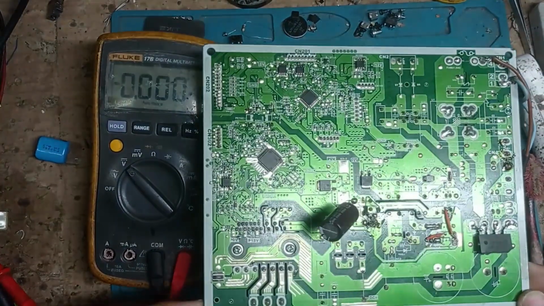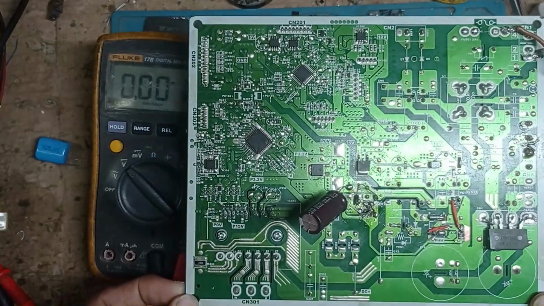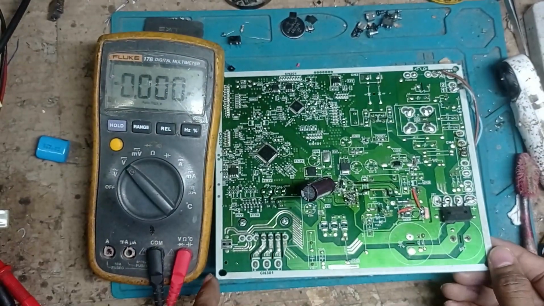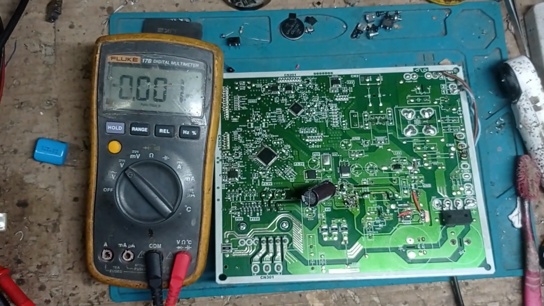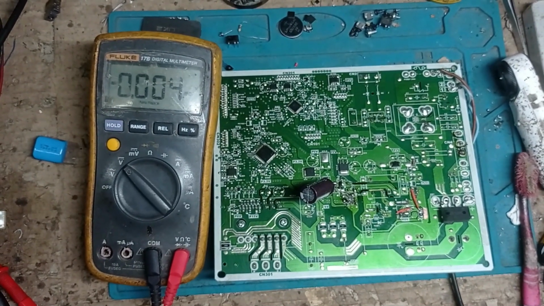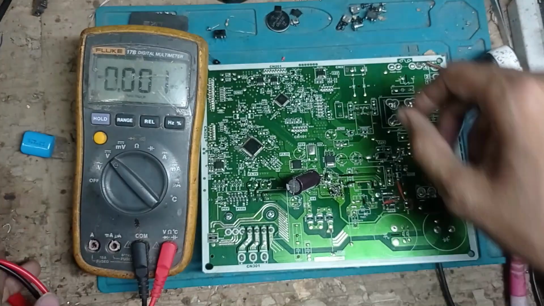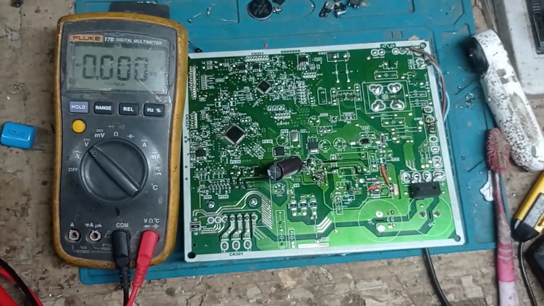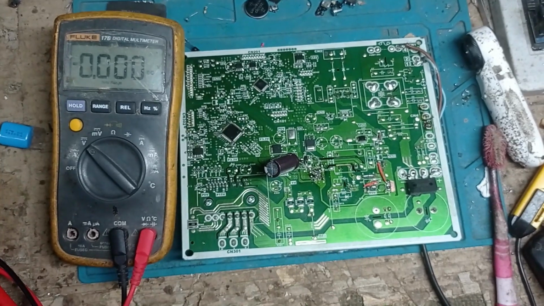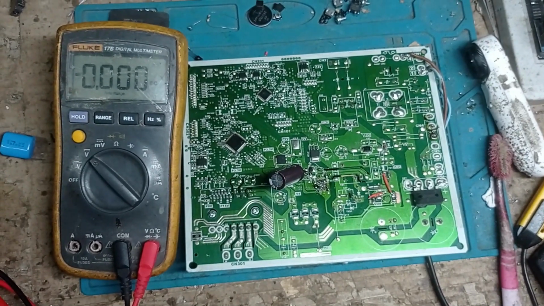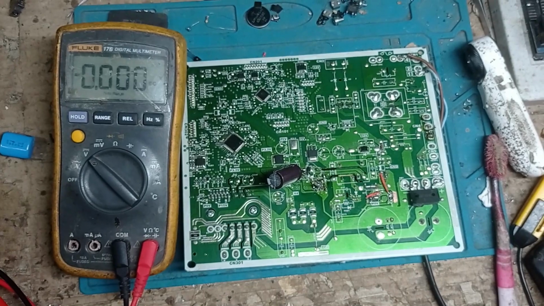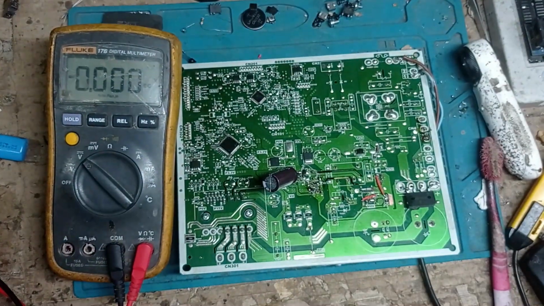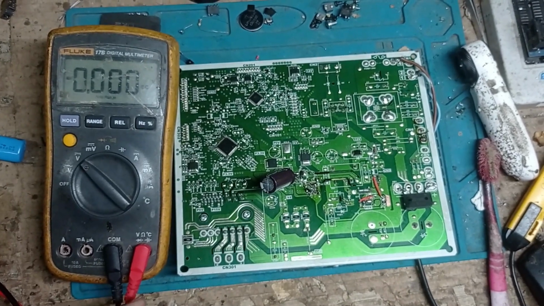Now I received a refrigerator inverter circuit. It's a Hitachi refrigerator inverter circuit. Actually, this circuit has no power, and it had an MIP 2K3. MIP 2K3 is not available in our market. That's why we are bypassing this motherboard.